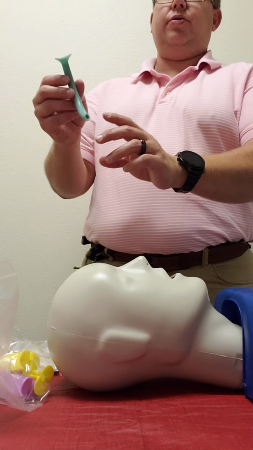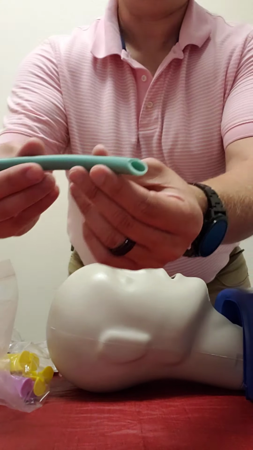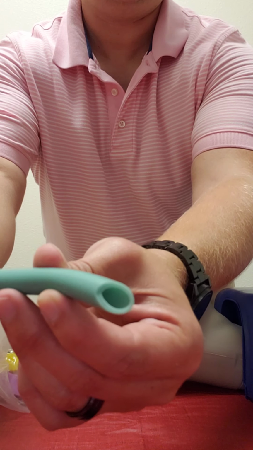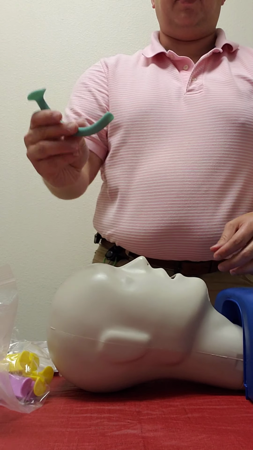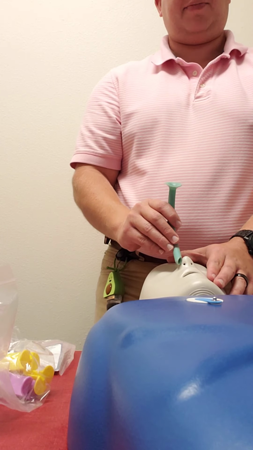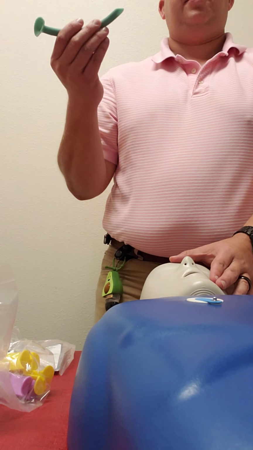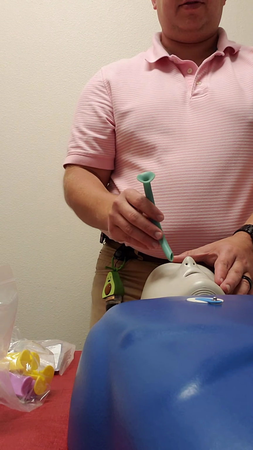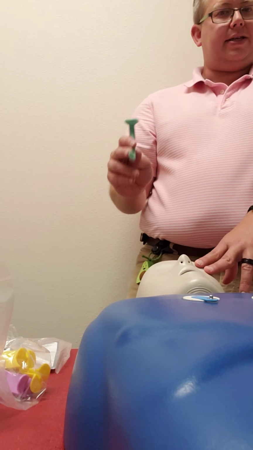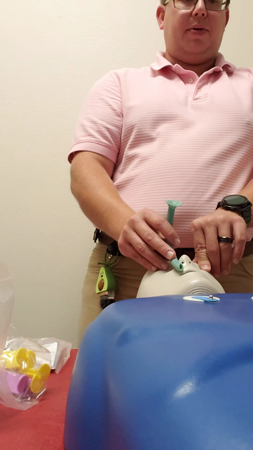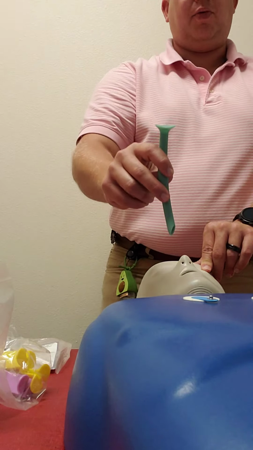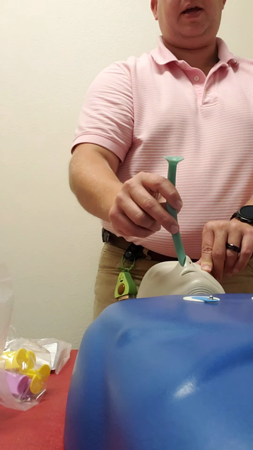You're also going to look for this bevel. As you can see, there is a bevel at the end. This bevel needs to be facing toward the septum. Now, the easiest way to remember is it's always on the right because these are all made the exact same. That bevel's going to be on the right. So you want to look at the bevel and you want it here.